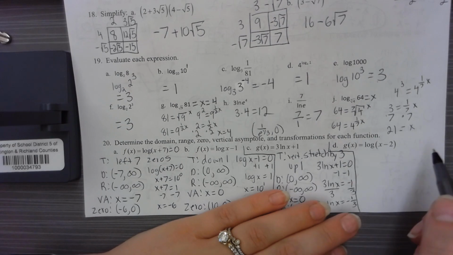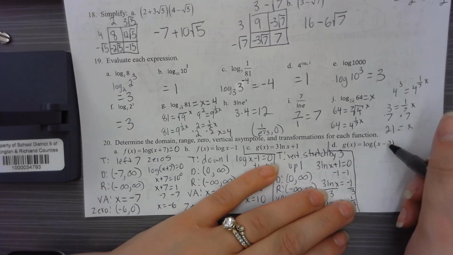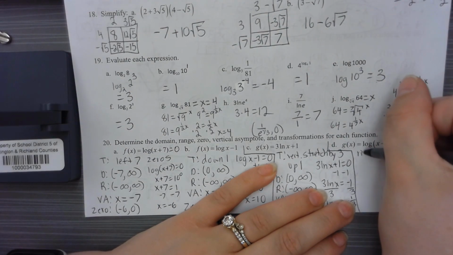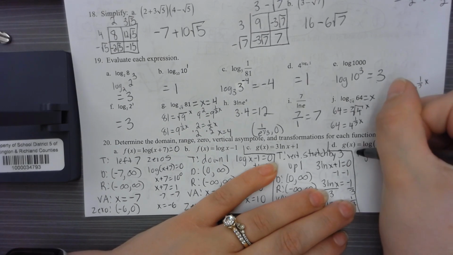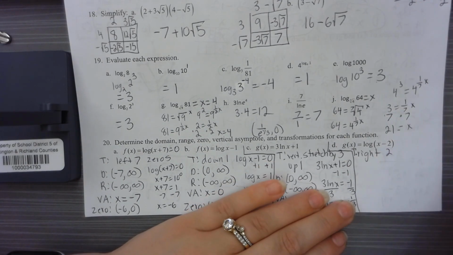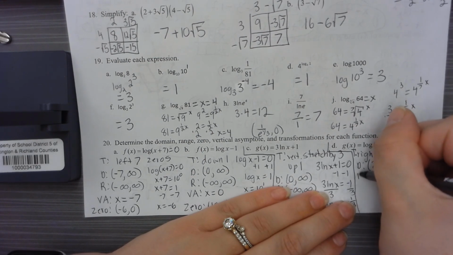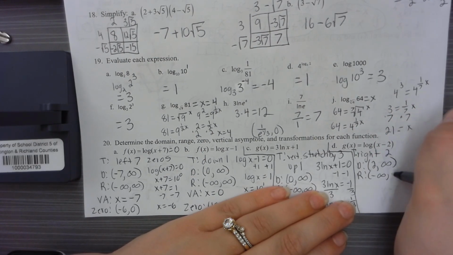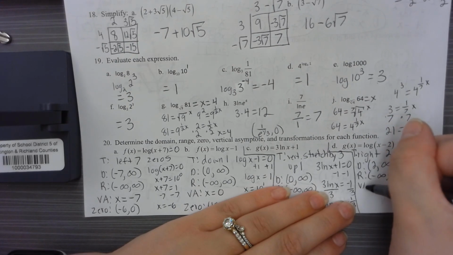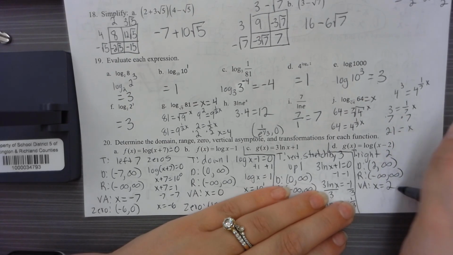Okay, last one. Again, we have a log base 10. We are shifting to the right 2 because it's inside the parentheses. That means our domain is going to shift to the right 2. Our range is staying as -infinity to infinity. And then our vertical asymptote is also going to shift to the right 2.